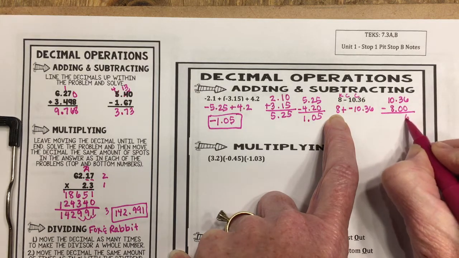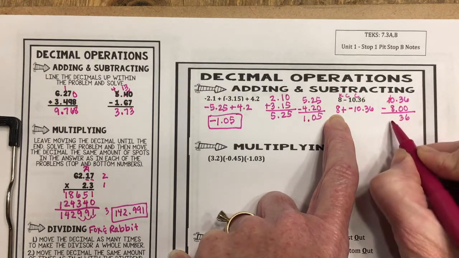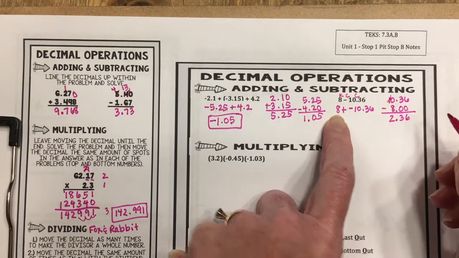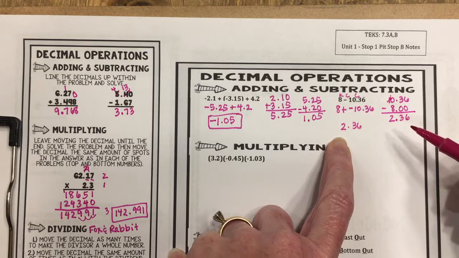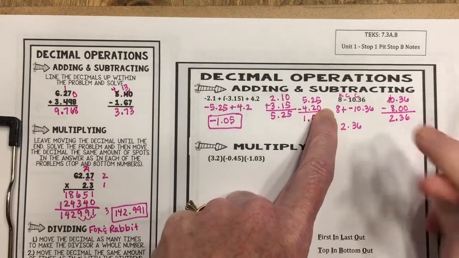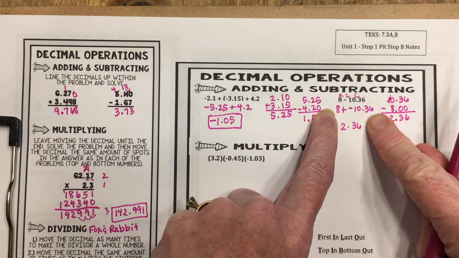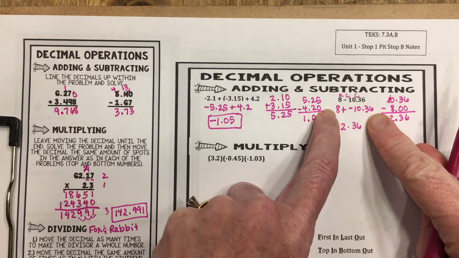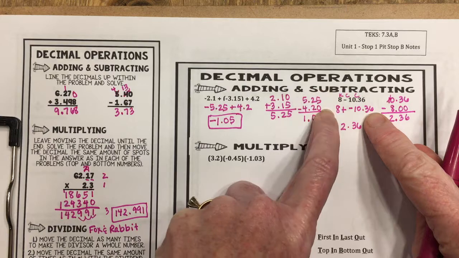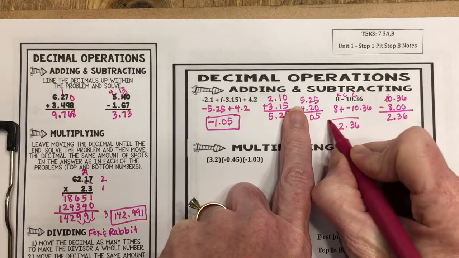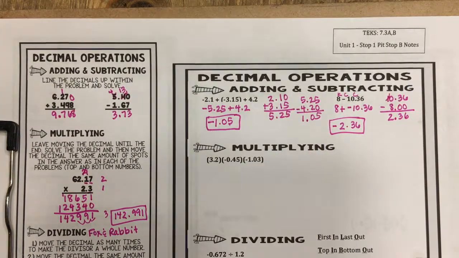All right, so that gives me 6 and 3, and then I would have to borrow. That gives me 2. I'm going to drop down my decimal. So I have 2.36, but I want to check my signs and make sure I do this correctly. So when I subtract, I want to keep the sign of what I have the most of. So I have 8 positives and I have 10 negatives. So there are more negatives than positives, so my answer is negative 2.36.